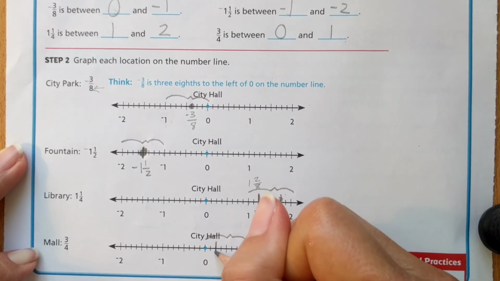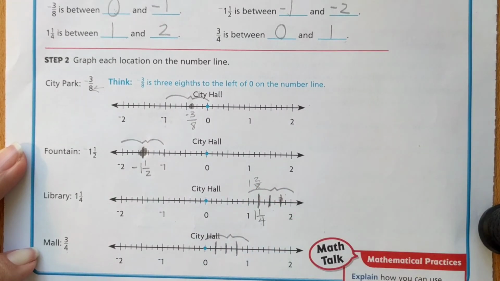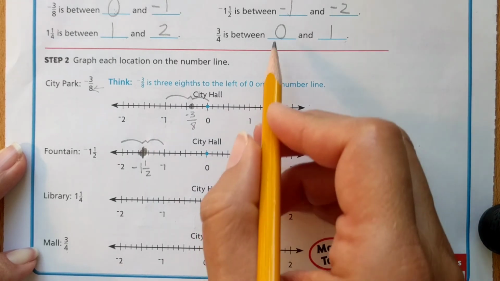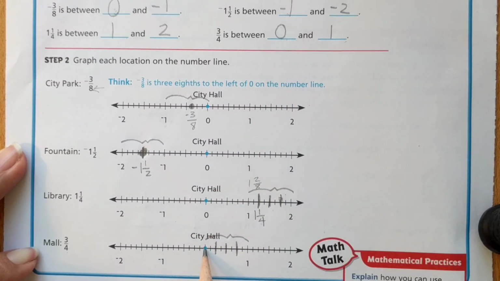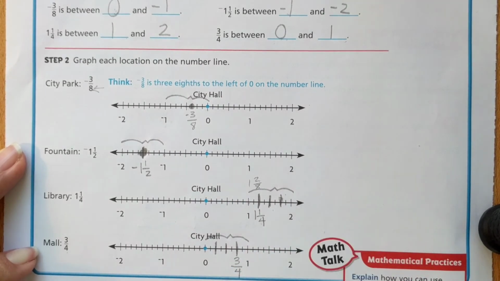All right, and last one, 3/4. So again, I'm going to make 4 dashes instead of 8 to make our lives a little easier. So I start at the 0 because that was my first number, my first integer. And I go 1/4, 2/4, 3/4, right there. Perfect. And that's where the mall is.